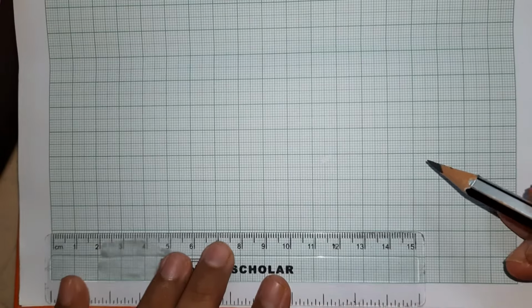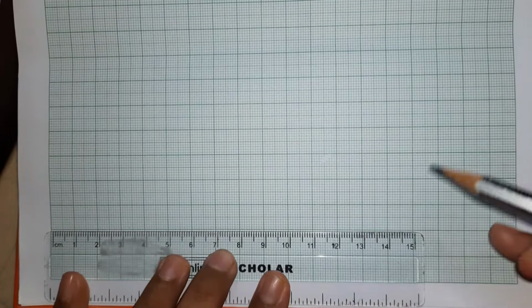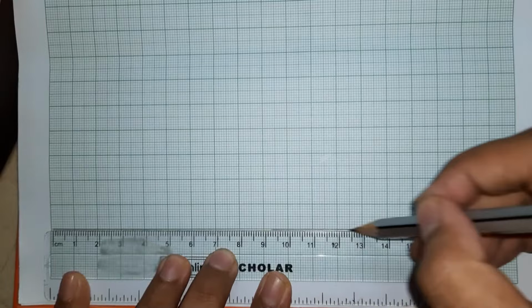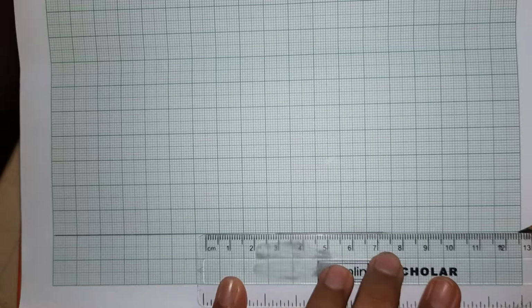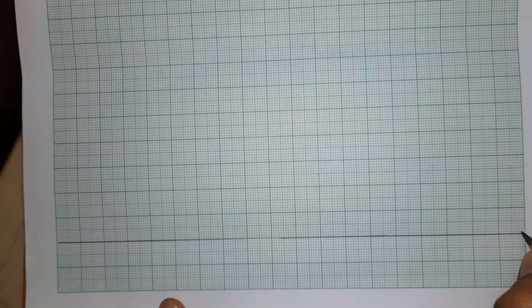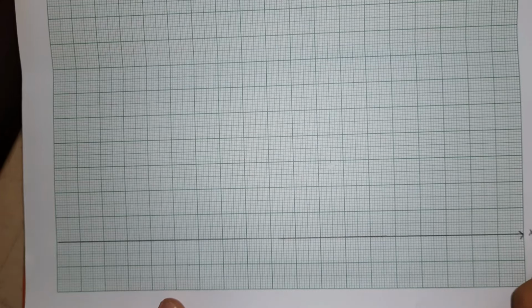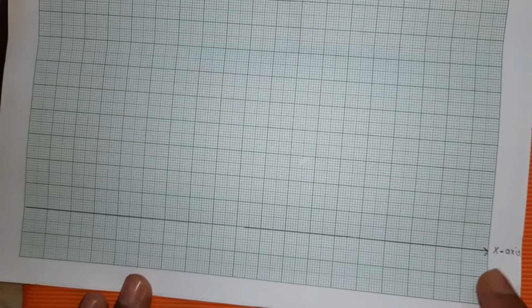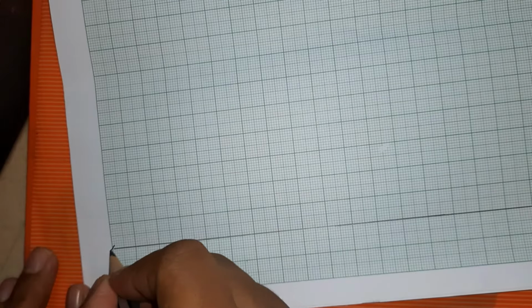Take the second dark line and draw the x-axis. परफेक्टली it should lie on the dark line. थोड़ा भी आगे पीछे नहीं होना चाहिए. Then give arrows and write here x-axis. This is the x-axis. Give arrows.